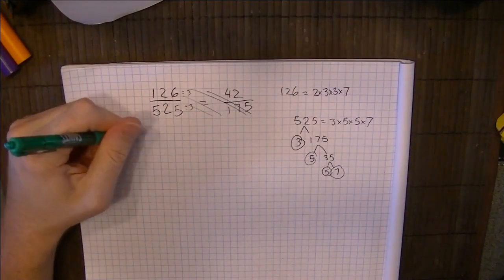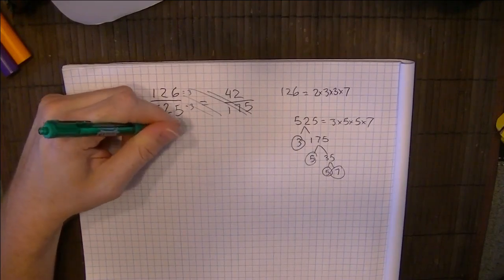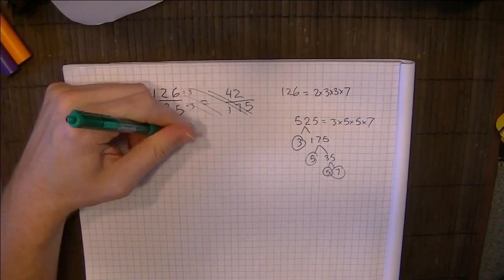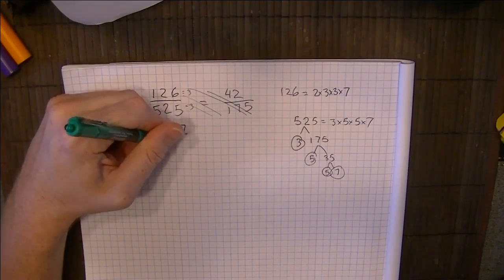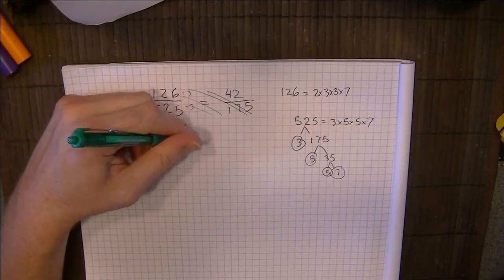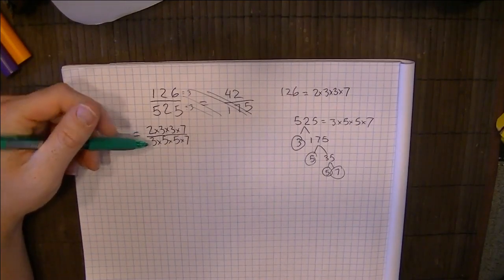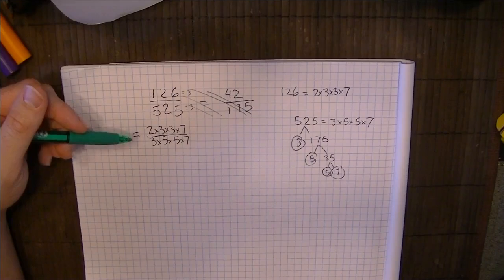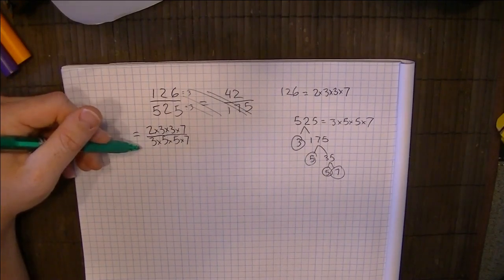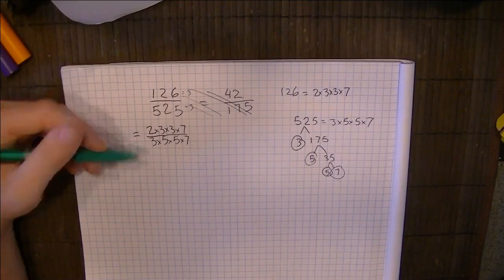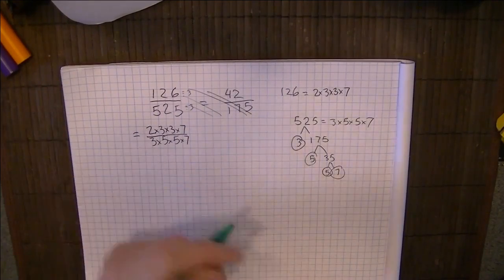So what this fraction is, 2 times 3 times 3 times 7 over 3 times 5 times 5 times 7. Okay, and now all we need to do is do what's called cancellation. If there is a common factor in both the numerator and the denominator, it can be canceled. We can divide numerator and denominator by both.